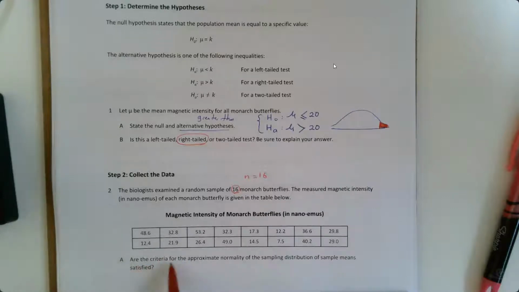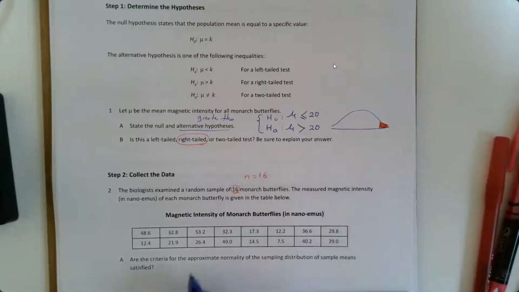Are the criteria for approximate normality of the sampling distribution of sample means satisfied? Yes, of course. Yes, since the population is normal. That's the reason. We're happy about the normality. We don't have any problem here.